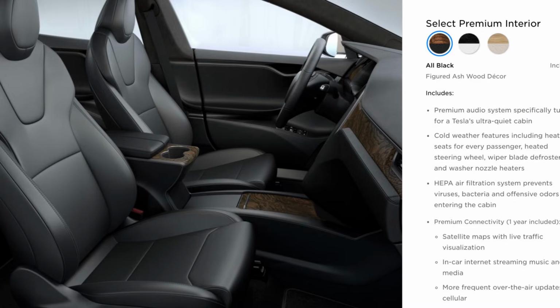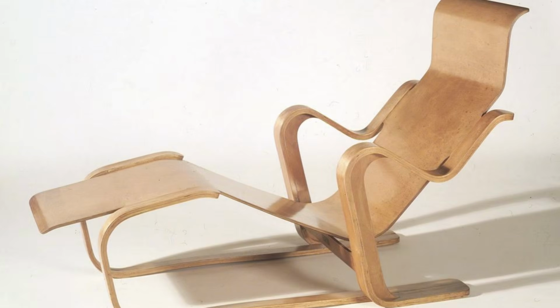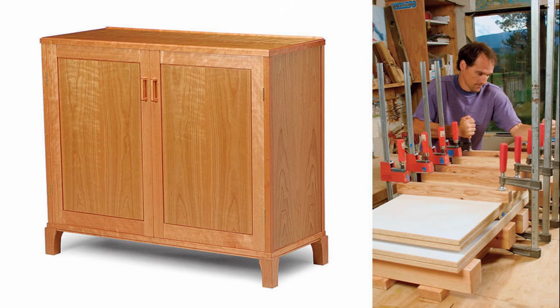Synthetic leather used in car interiors, like in Tesla's seats, mimics the texture and appearance of real leather. Some modern furniture has a molded plywood frame, emulating the look of hand-carved wood despite being mass-produced.